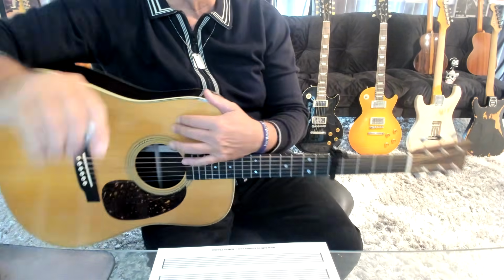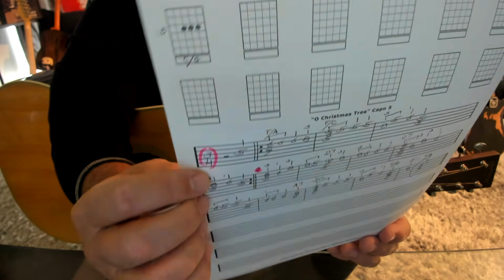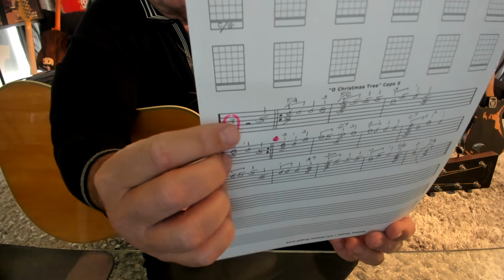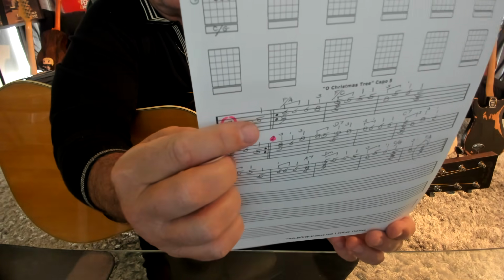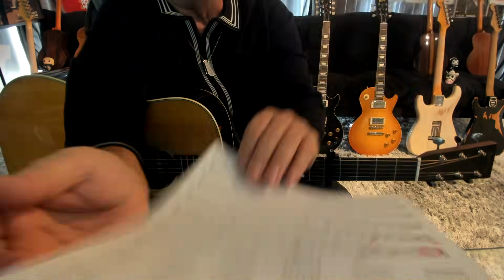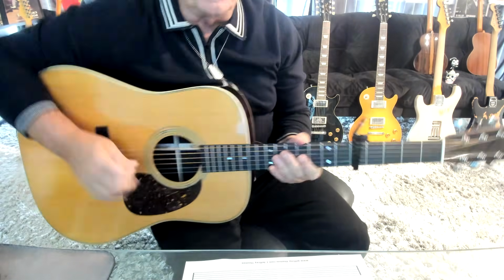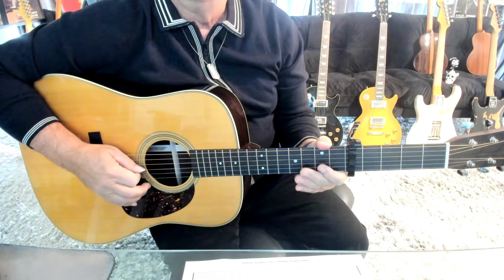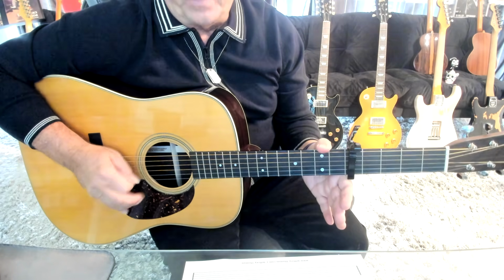So when you're looking at the notation, 3/4 is the time signature. So you're going to go, there's a half rest, 1, 2, and then you're in on beat 3. So you're coming in on beat 3, playing the 3rd string open, capoed at 5, 1, 2, 3, right?